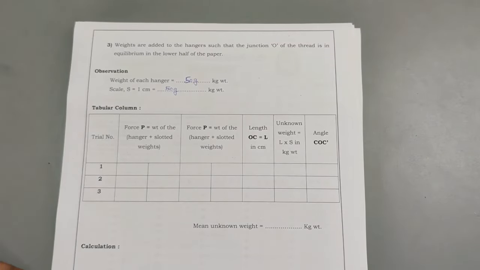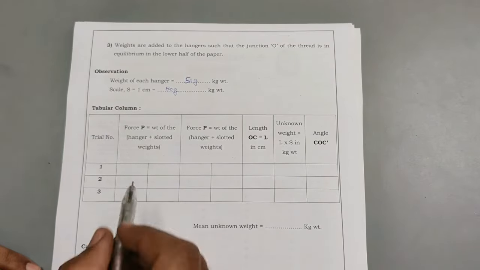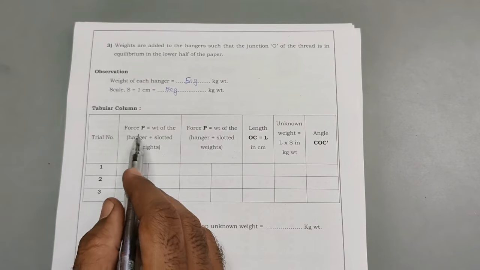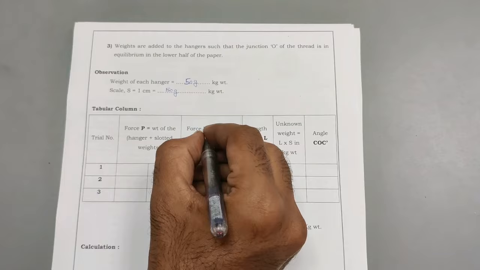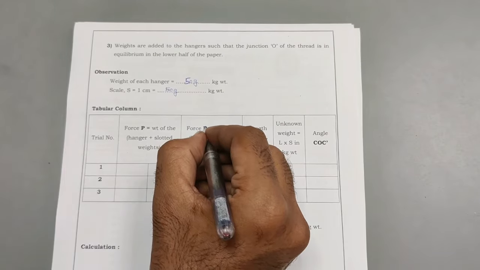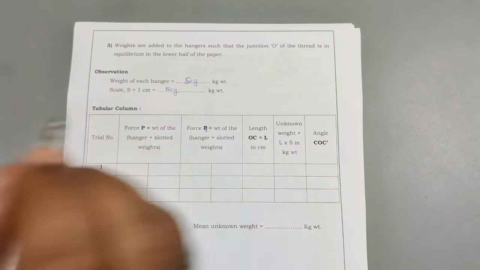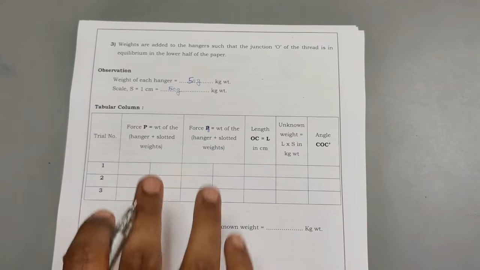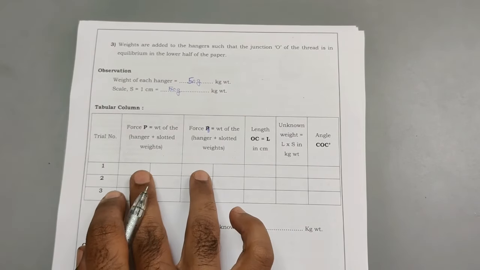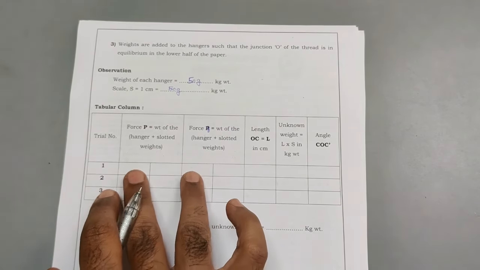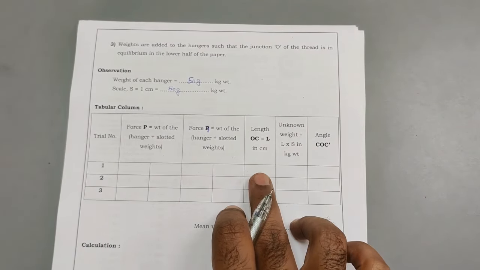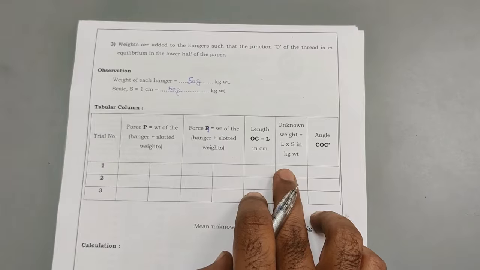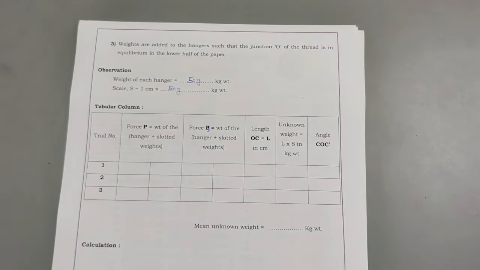Okay, next, by the procedure of the practical, we have to find out the force P as well as force Q here. Let me take this as Q. By observing the apparatus, we have to note this down. After noting it down, we go through the practical and calculate the value of OC, and then we get the unknown weight. Now let us go to the apparatus and go through the procedure.